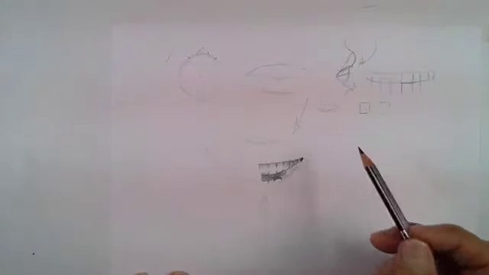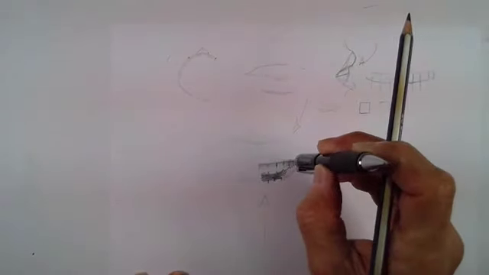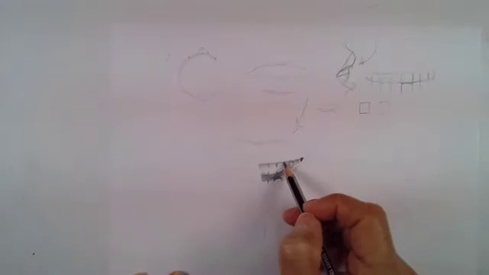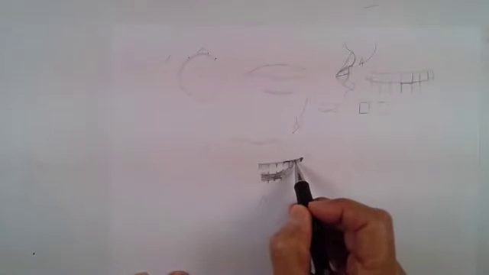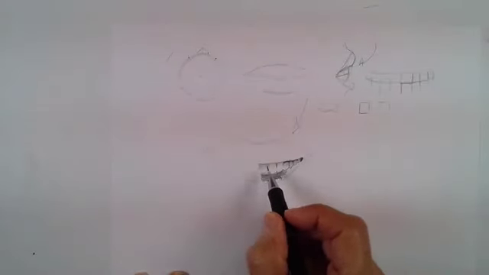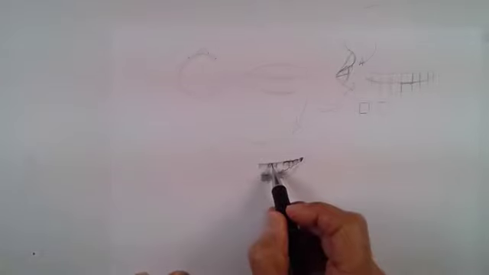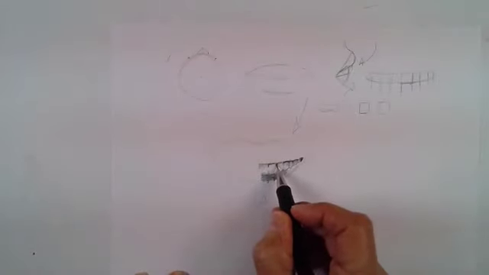Probably a little bit too dark back in there, but I might want to pick that up a little bit. That's probably better done with the kneaded or gum eraser. Now coming in here, really sharpening that up with my mechanical pencil.